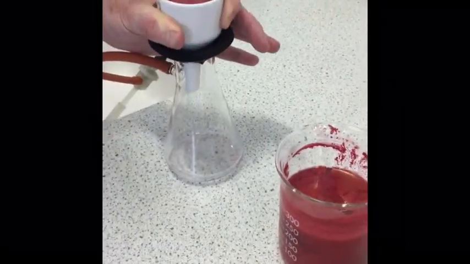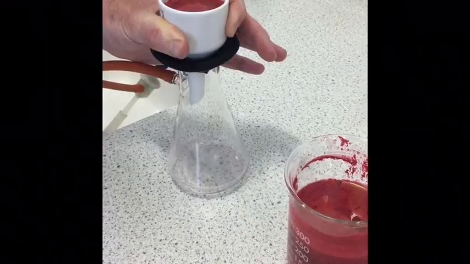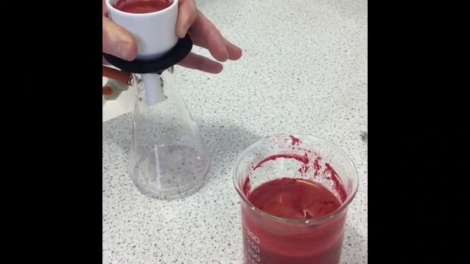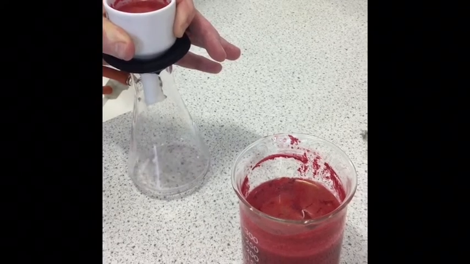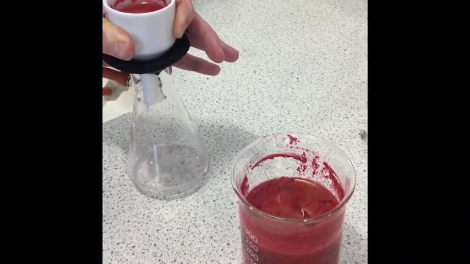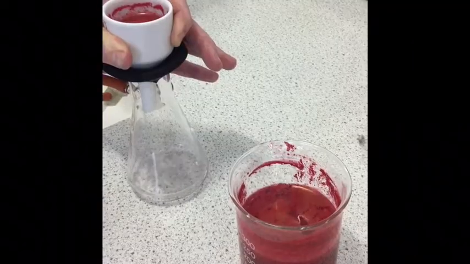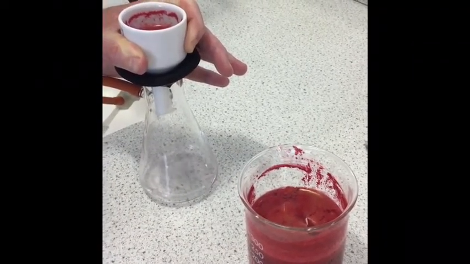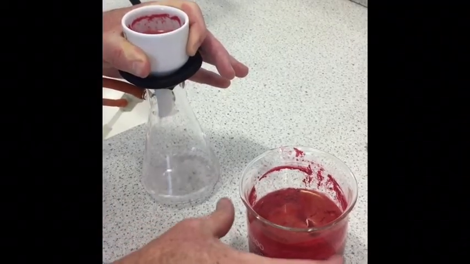And keep on filtering. You can try turning up the tap, but again be careful, because if you turn it up too much it will come off. But it won't ruin the experiment if that happens, so just play with it. I'll pull this in.